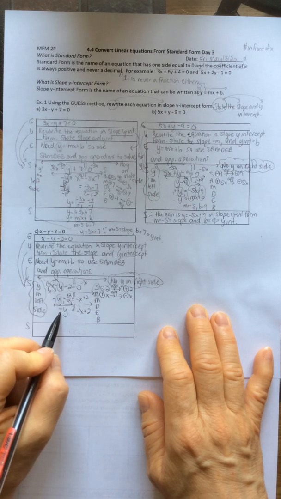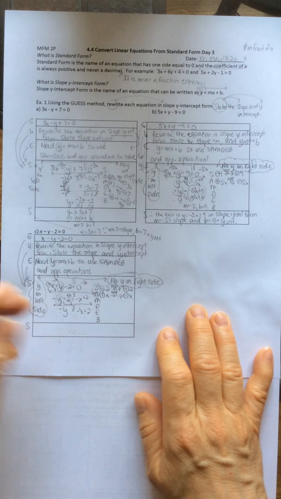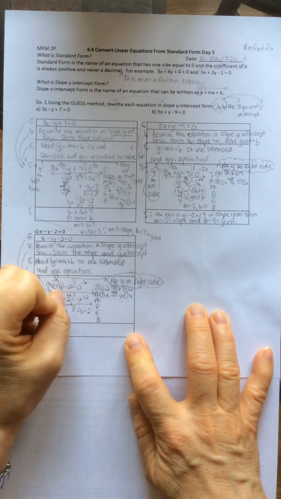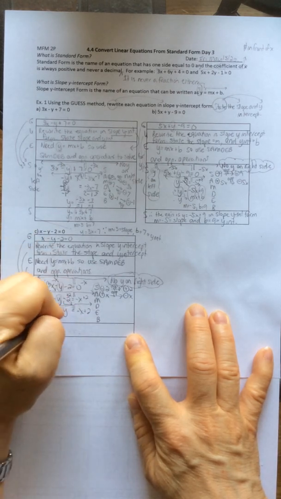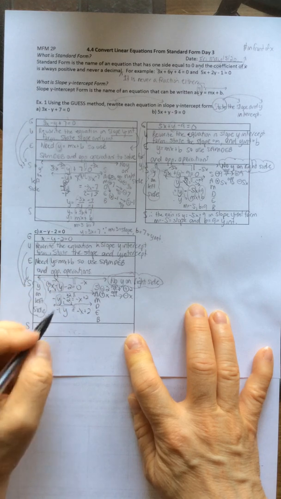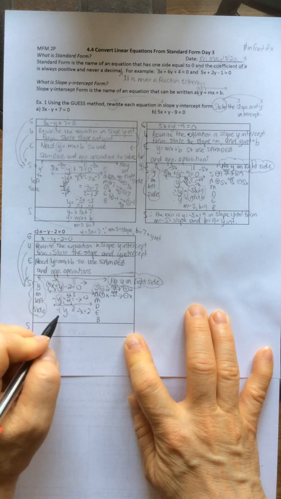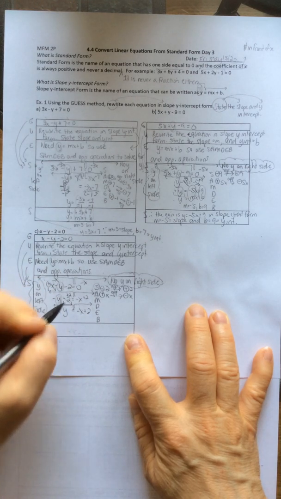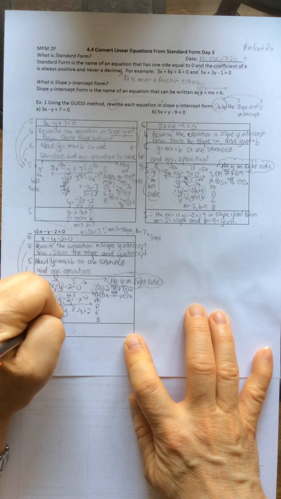We have to understand that this negative represents a negative 1. And I'm going to move the negative sign over so I can stick in the 1 there. Okay? I also have to understand that that negative y is a negative 1 that's multiplied to the y. So I have to understand a couple of things.